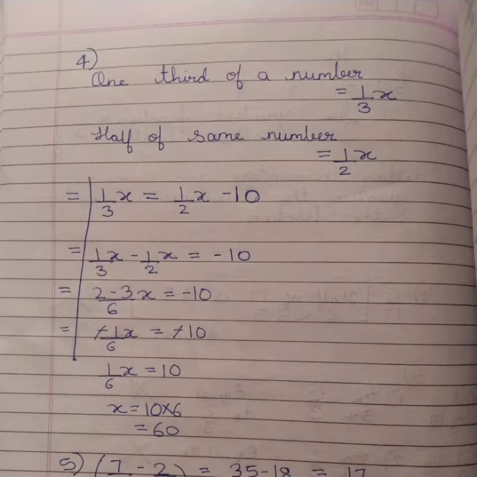Now 1 by 2x will come to the other side. So the sign will change from addition to subtraction. So minus 1 by 2x will change to minus. So 1 by 3x minus 1 by 2x equal to minus 10. Now by the cross multiplication, 1 2s are 2, minus 3 1s are 3, divided by 3 2s are 6. So 2 minus 3 by 6, x equal to minus 10. So the answer will be minus 1 by 6x equal to minus 10.